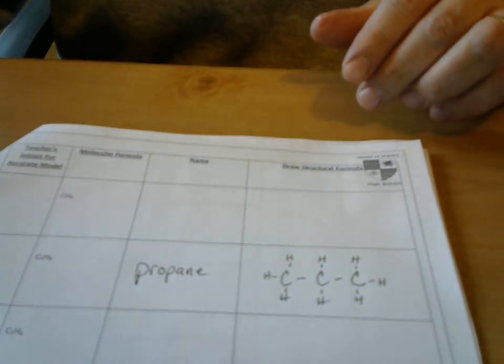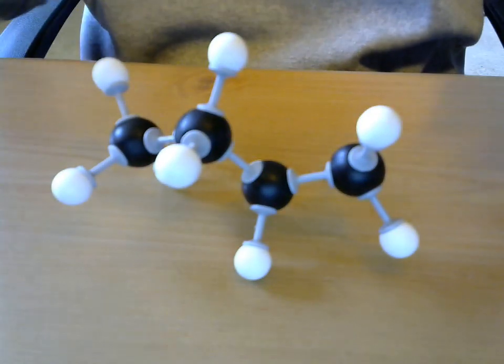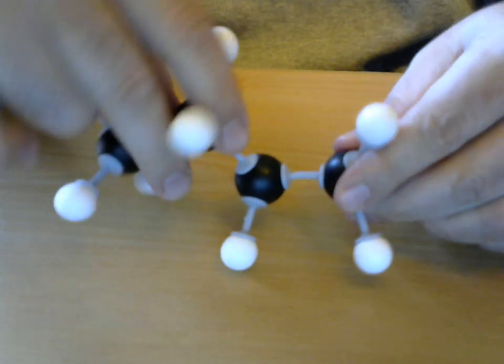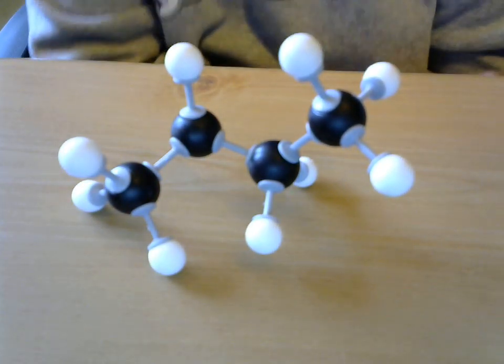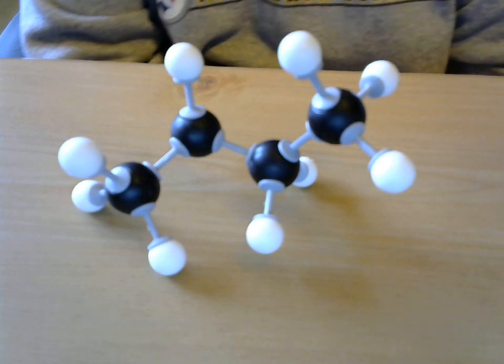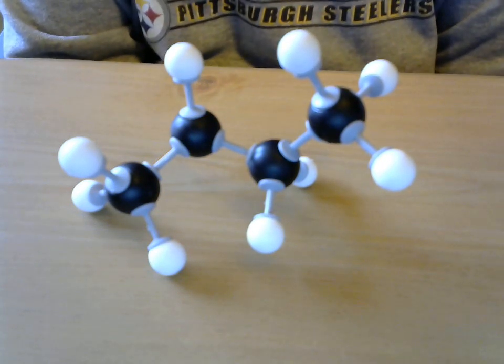So you ready for the next one? I'll give you a few minutes to figure out who and what it is. Look at the number of carbons. Look at the bonding between the carbons. Which one matches? What is its name?